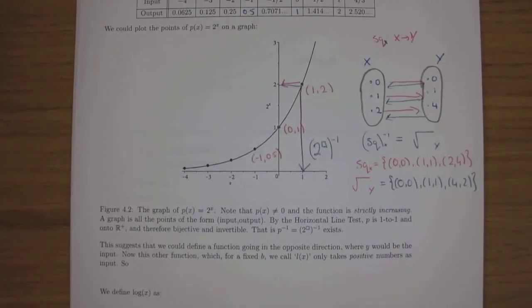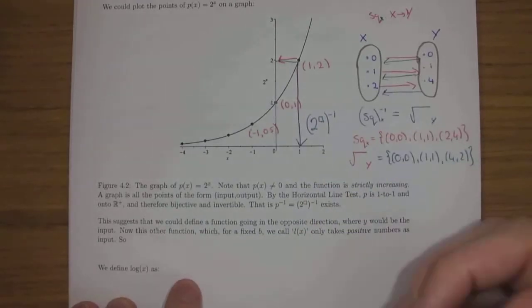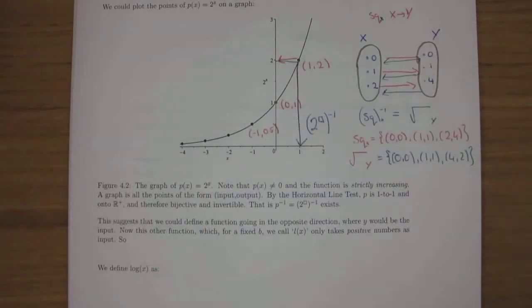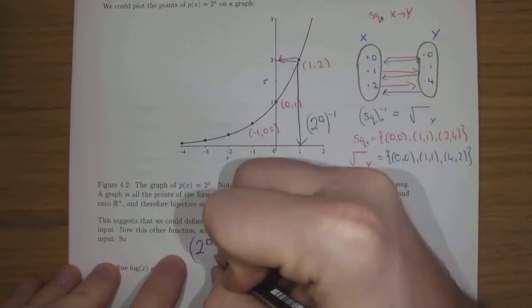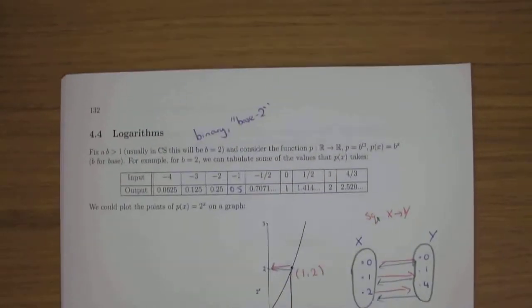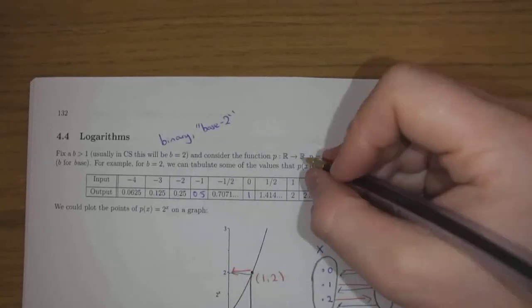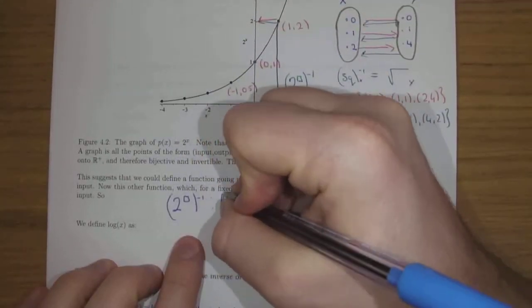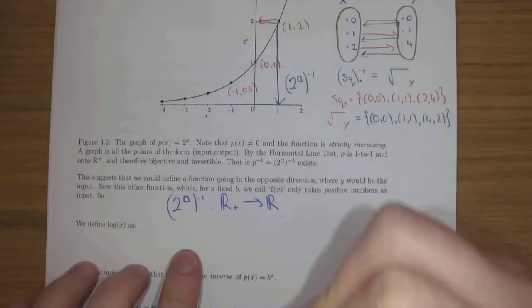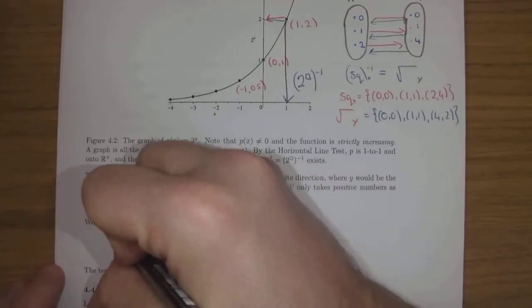So this other function we call L of x, it'll only take positive numbers. So this inverse, now let's work with 2 to the power, excuse me. So 2 to the power inverse goes in the opposite direction. So if the power goes from real numbers to positive numbers, the inverse will go from positive reals back to reals, and we're going to define log x as the inverse of this. Okay, so we're going to say log of x.